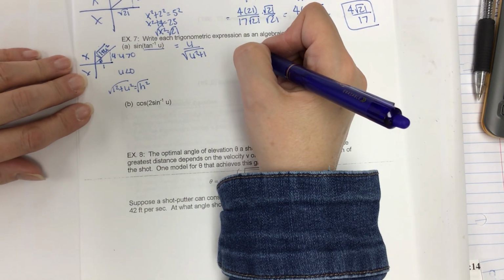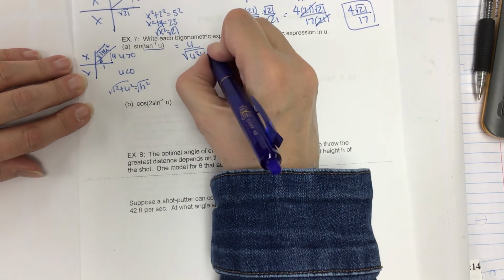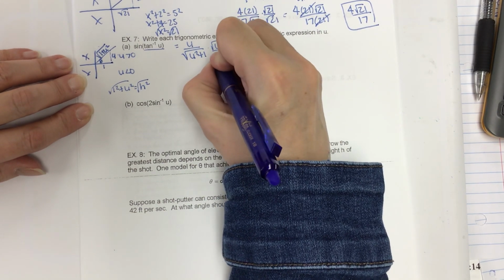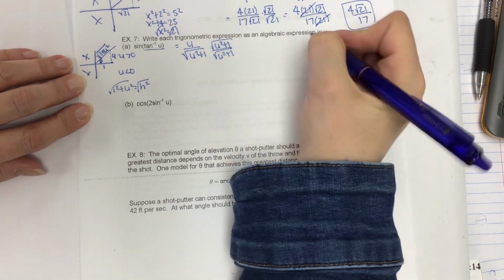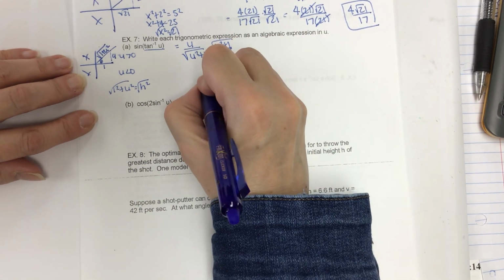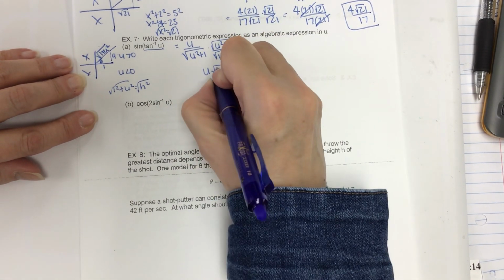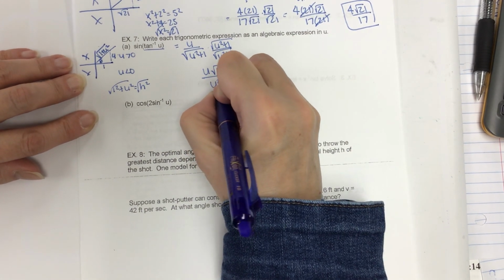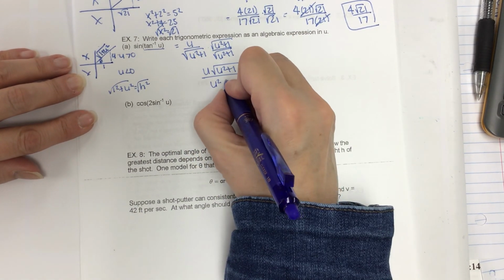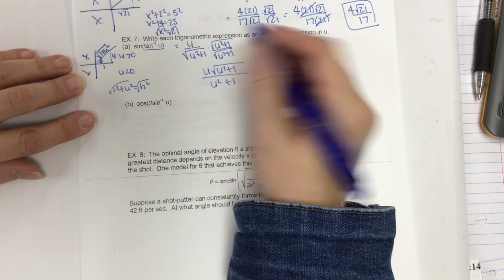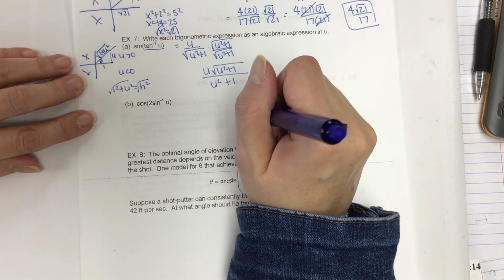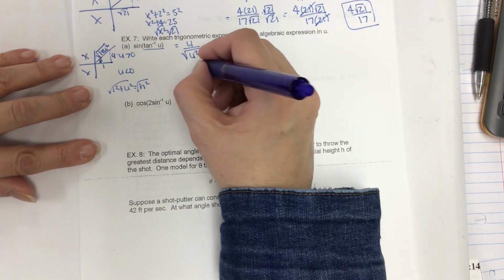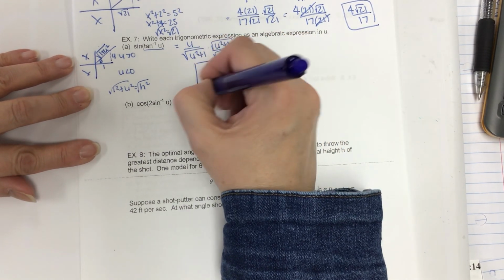Now what do I need to do? Rationalize. Yeah. So I'm going to multiply by the square root of u squared plus 1 over the square root of u squared plus 1. So I get u square root of u squared plus 1 all over u squared plus 1, yes? Questions on that? Okay.